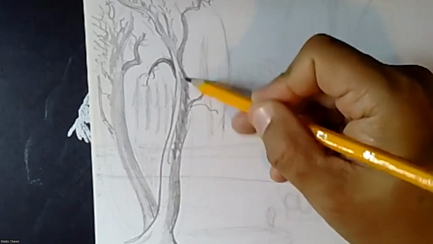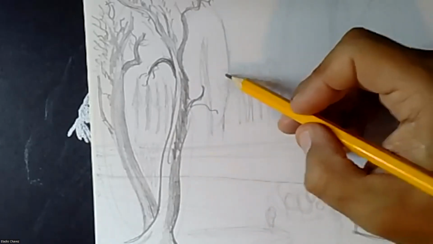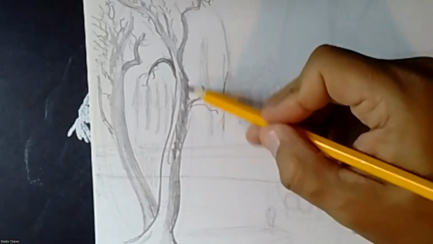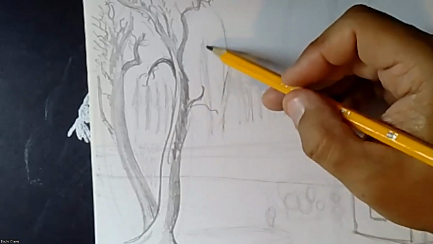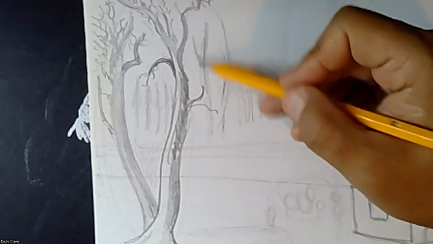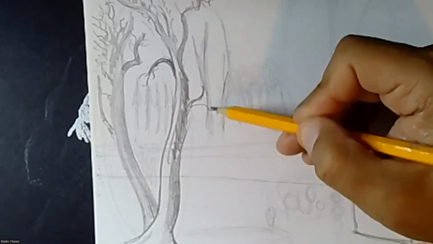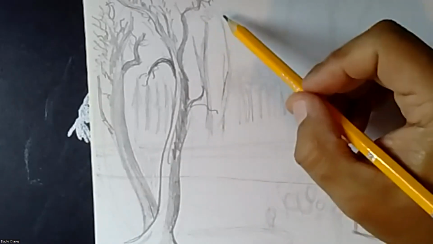See, I'm using value as I'm shading. So this is lighter. This is darker over here. And this one's a little bit darker, but not as dark as this tree. There's two trees right in here. One going up this way, and then it opens up. Yeah, and then back there. Then there's trying to see the shapes.